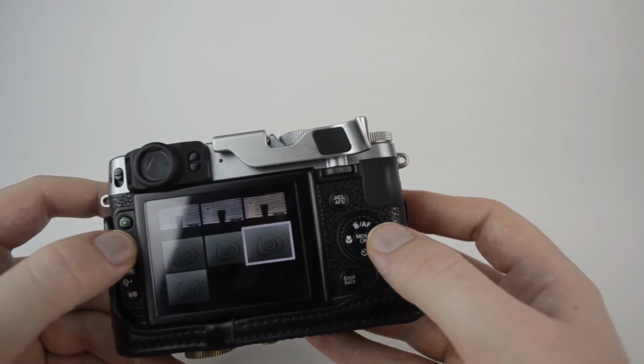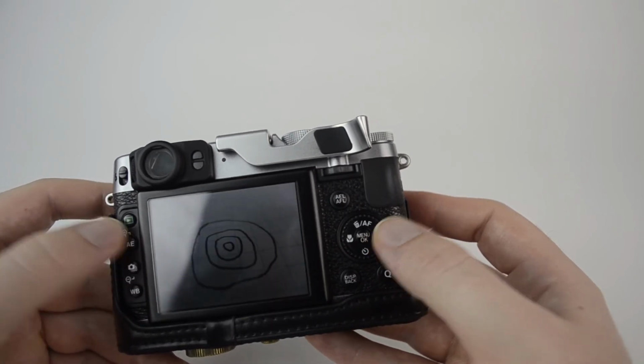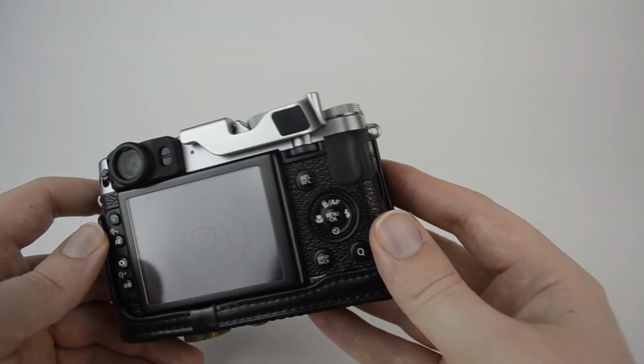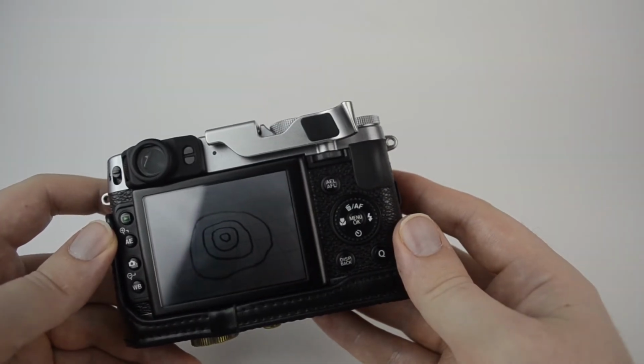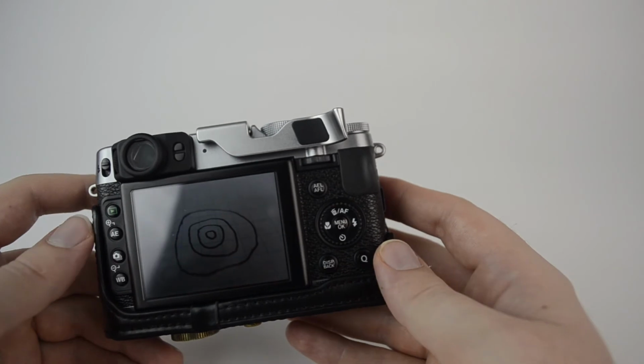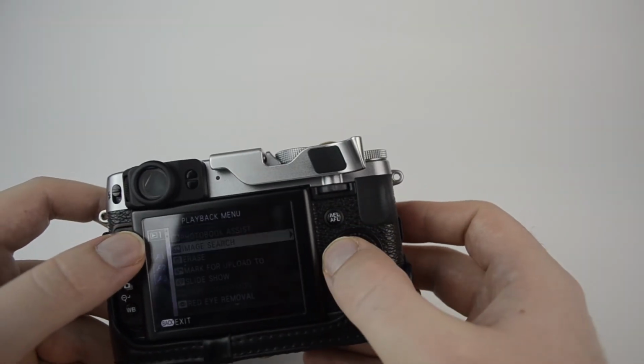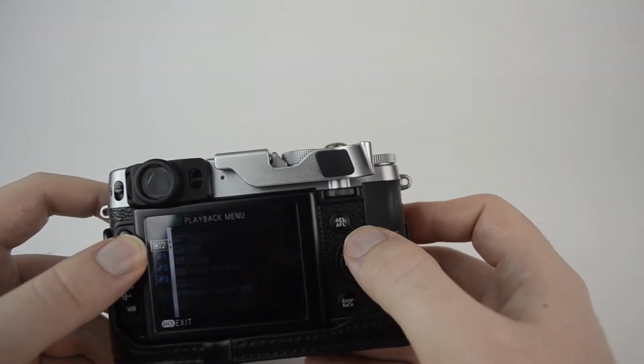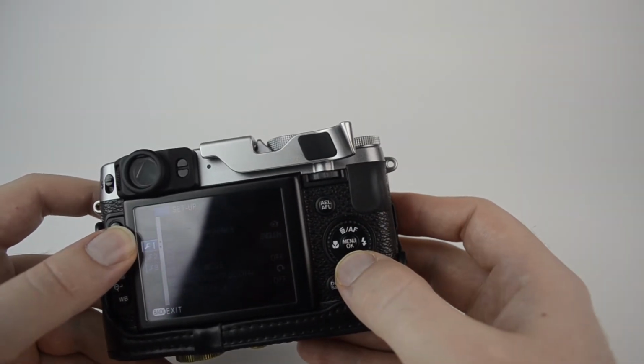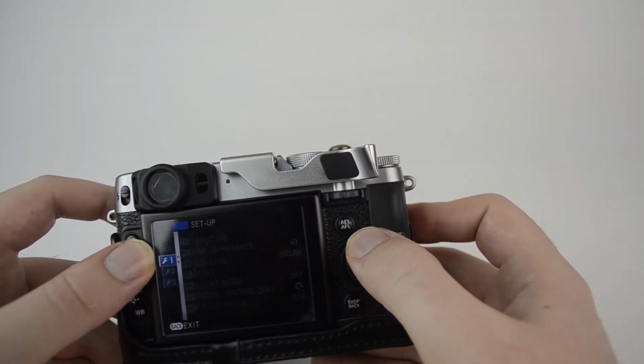In fact, you can go really, really far back, which is nice. Now in this mode, when you're in the picture review mode, if you push the menu button, you're going to get these two on the side here, these two playback menu options, as well as just the standard setup options that were already in the other menu.